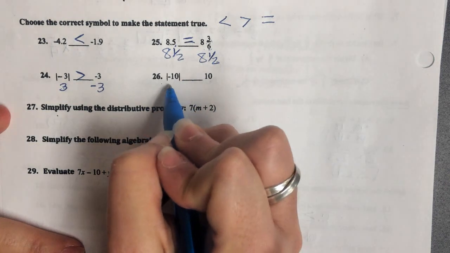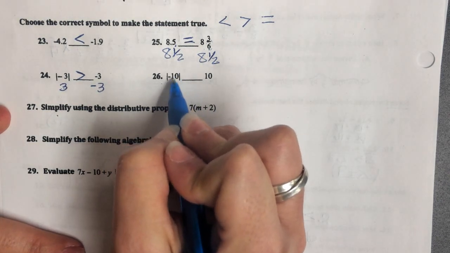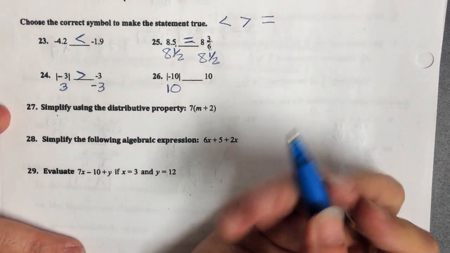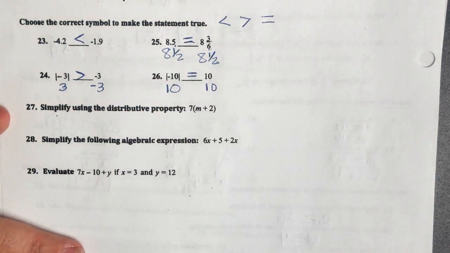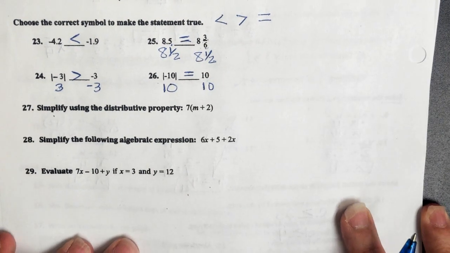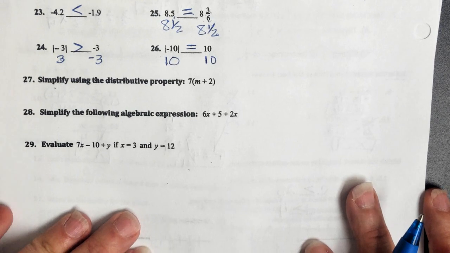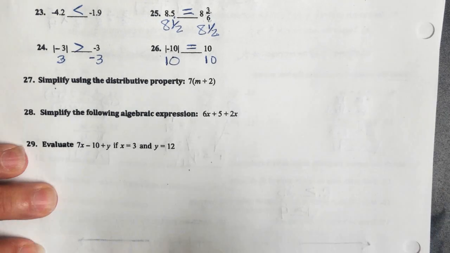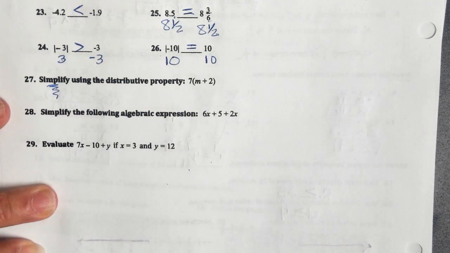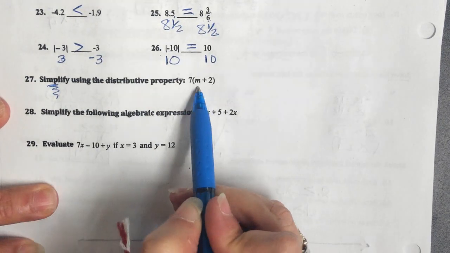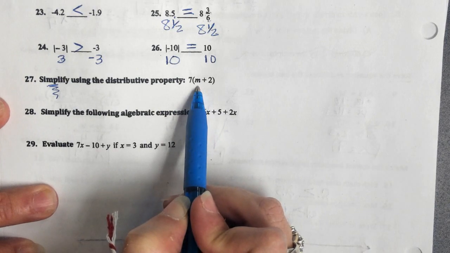Okay, on number 26, -10 inside the absolute value really means 10. This side is 10, so they are equal. Listen, don't just assume something. Check it. Make sure. Okay, the last 3 we talked about a little bit yesterday. If they want you to simplify it, they want you to just clean it up. You can't solve it because we didn't tell you what M is.